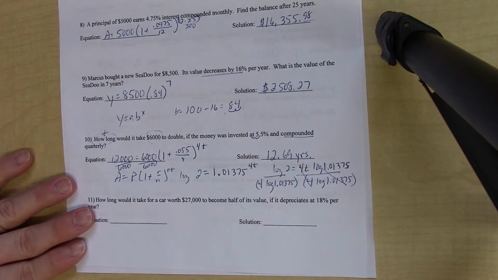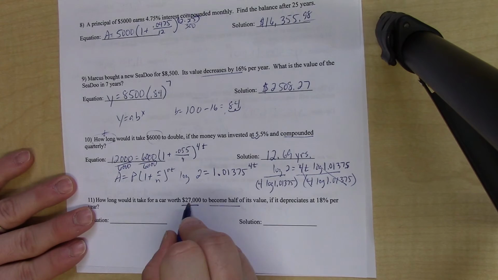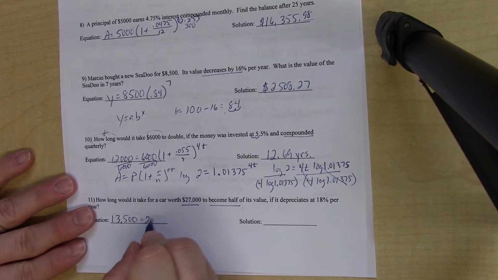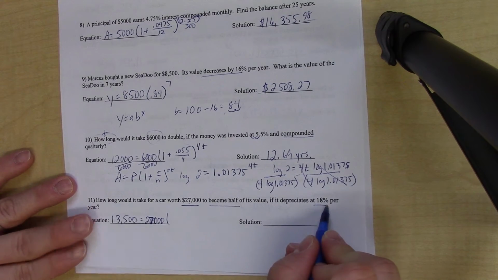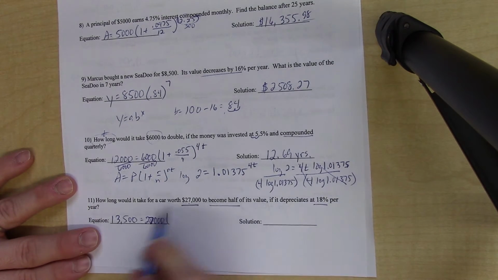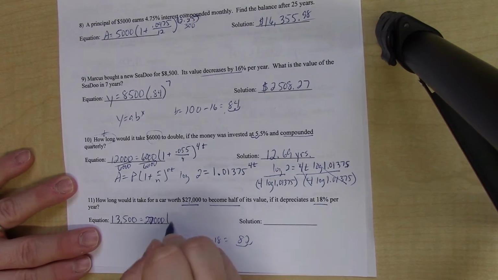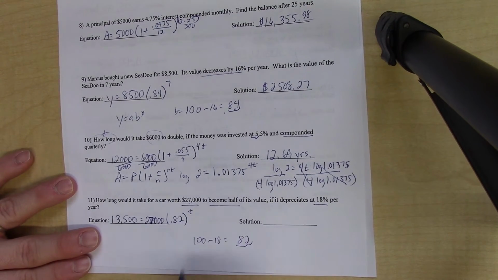I'm going to stay with the fact that it says to the nearest hundredth, so 2 decimal places, and just stay there. Same thing here, 27,000 to become half. Well, half of this is 13,500. Take your calculator, divide it by 2. Simple as that. Now, 1,000 here, times, depreciates 18%. I see percent, and I don't see compounded, so it's 100 minus 18, 82. Move the decimal over 2 places, 0.82. Per year, so per year would be just to the t power. Same as the previous problem, divide by that.